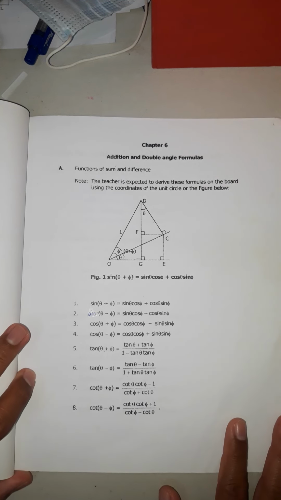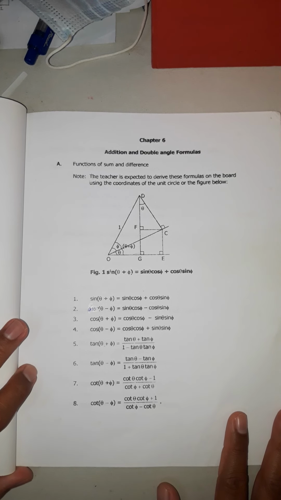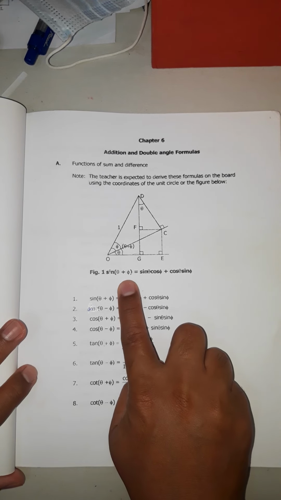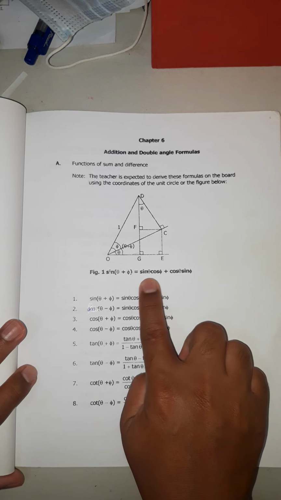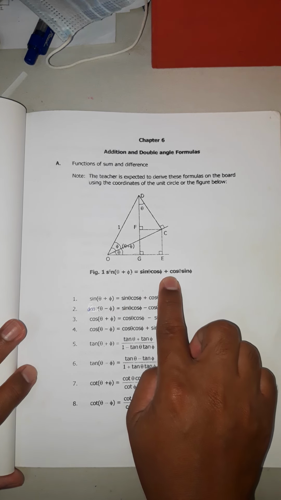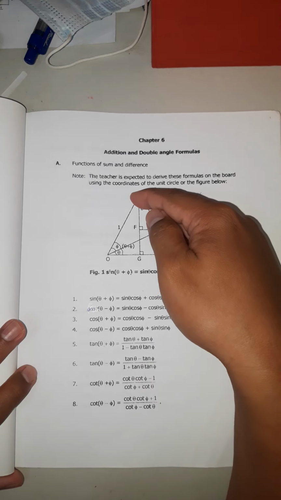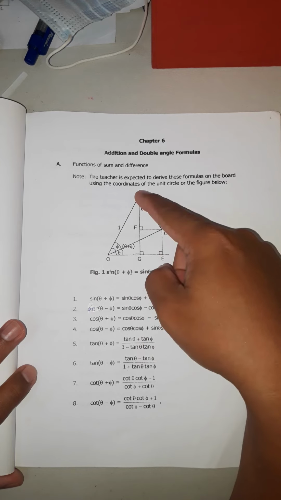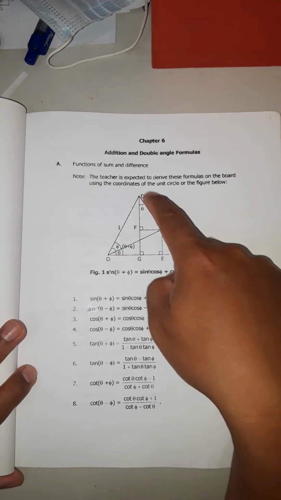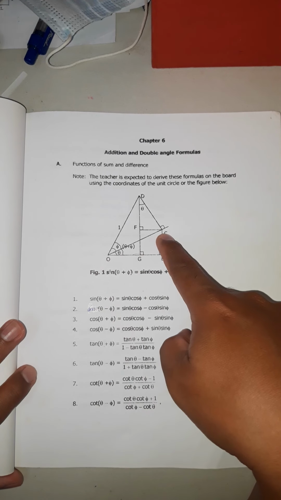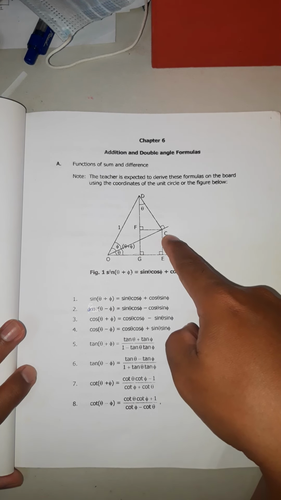Next we have the addition and double angle formulas. For the function of sum and difference, this is the procedure that we came up with, as we come along. Since that will be our guide, we start at OD, and then we could get the value for OC and CD. So to get OC, what is it?